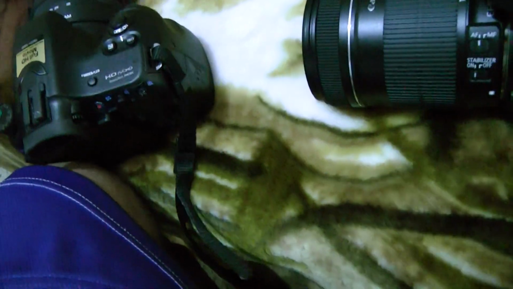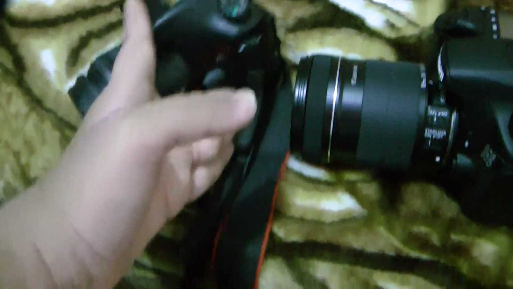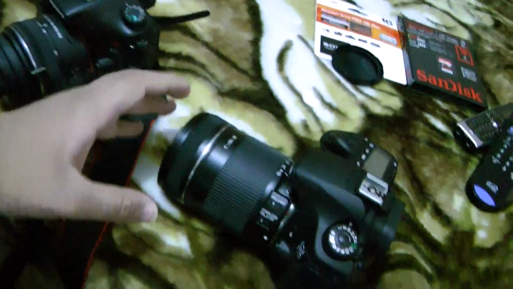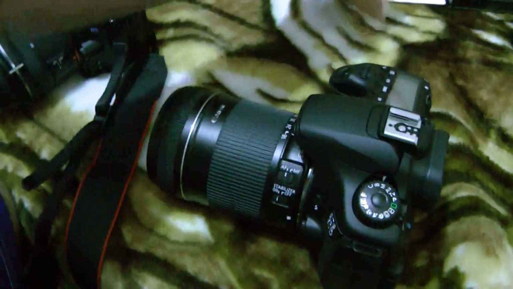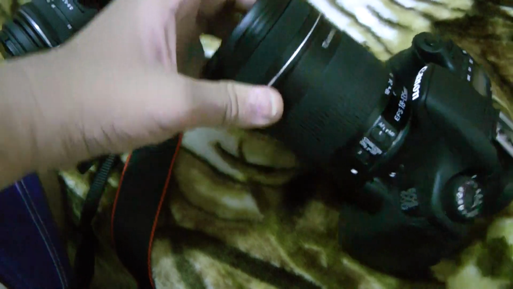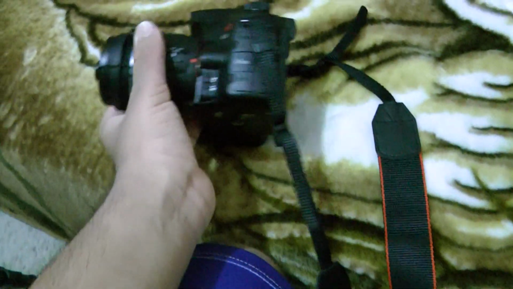Oh yeah, and one more good thing about the Sony is the image stabilization. It's built into the camera. So if you buy a non-image stabilization lens, which is a lot cheaper, the camera is going to stabilize it for you. Also, you can use autofocus or manual focus, so it has a built-in motor.